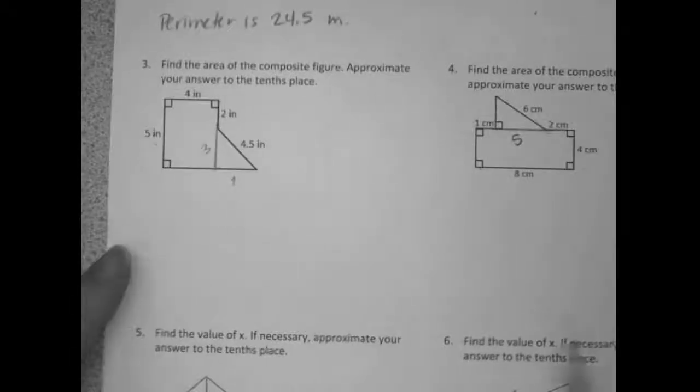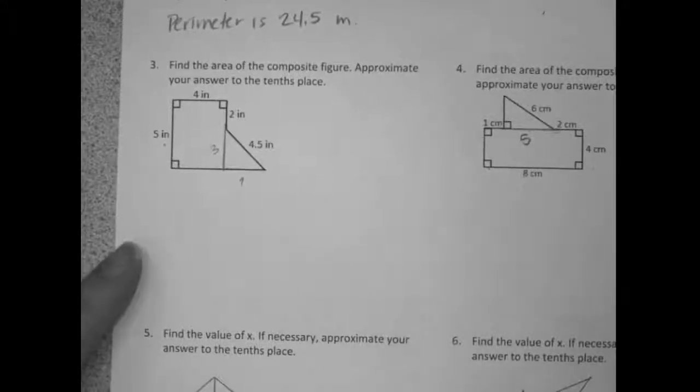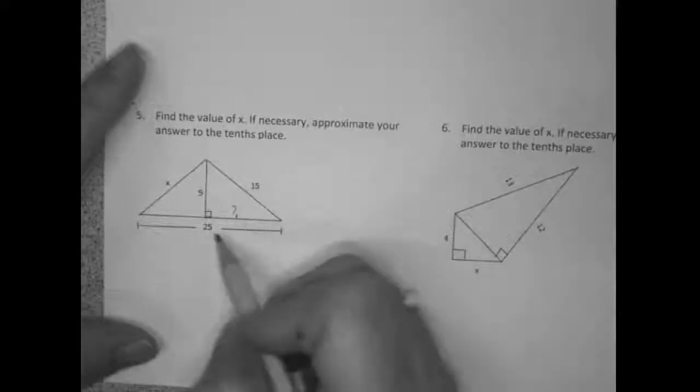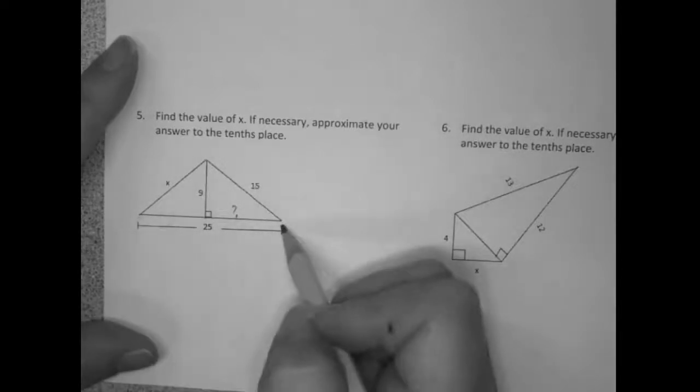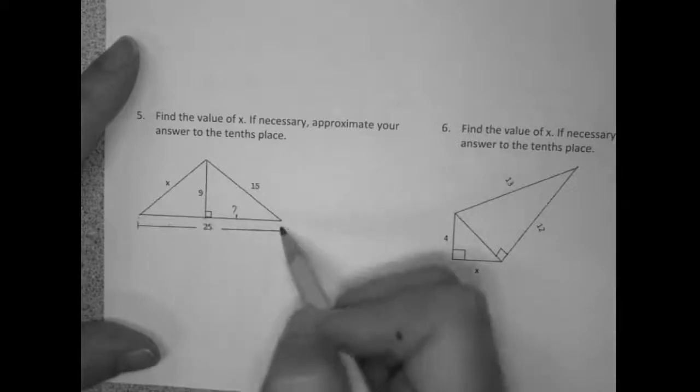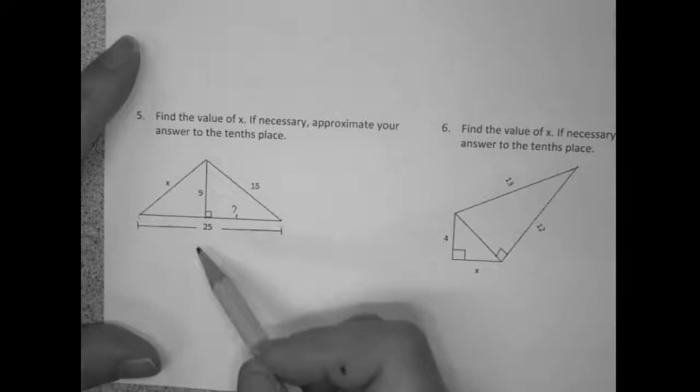Number 5, we're solving for x. This time it's changing. So I know that this and this is going to be 25. So my first thing that I need to do is find what this measurement is. Okay? And that's going to tell me what that is. I'm sorry. So I have 2 triangles. I have 2 right triangles. I know that together their base is 25, but I don't know what this part is. I can't say or assume based on the picture that it's going to be half of 25.